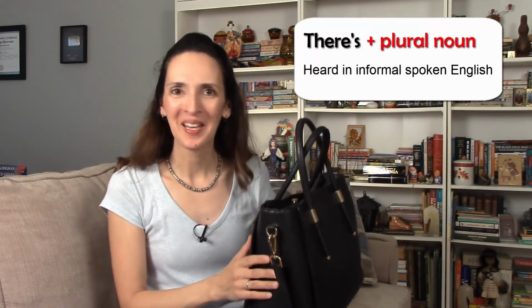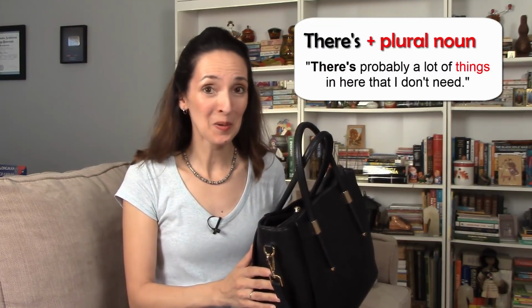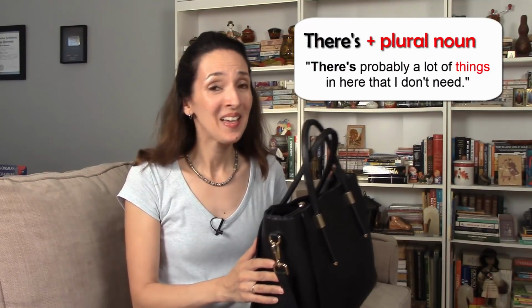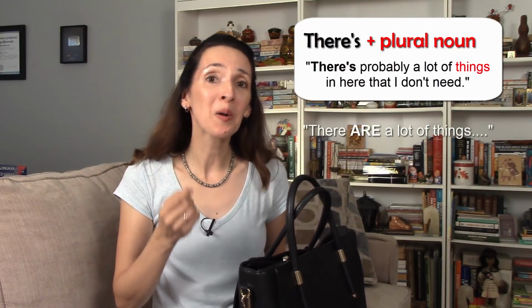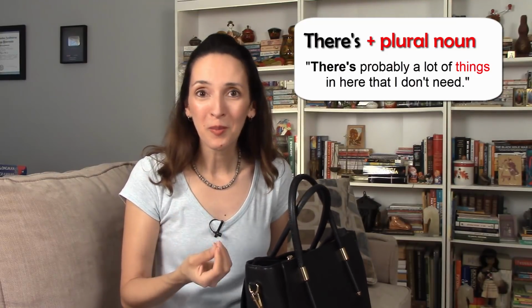This is my purse, and it's really heavy. There's probably a lot of things in here that I don't need. Now that's grammatically incorrect. I should say there are a lot of things that I probably don't need. Things, that's a plural noun. But in fast, informal English, I can say there's a lot of things. There's a lot of things I probably don't need in here. And my listeners won't mind.